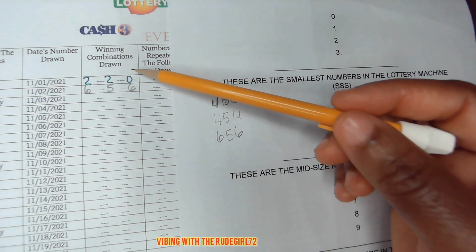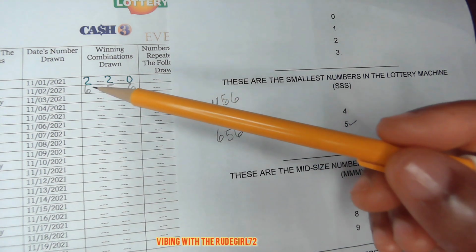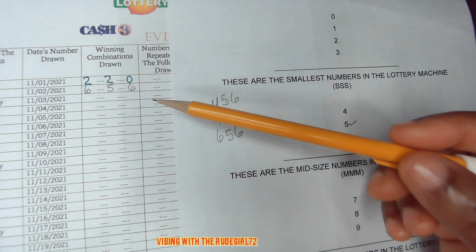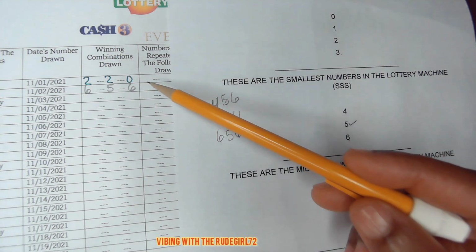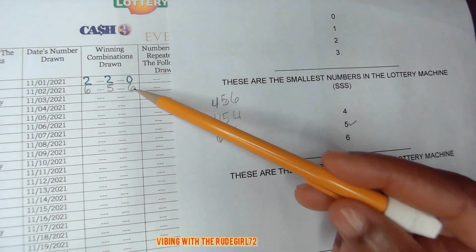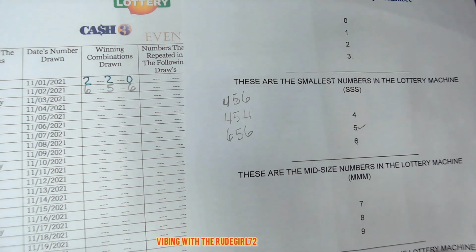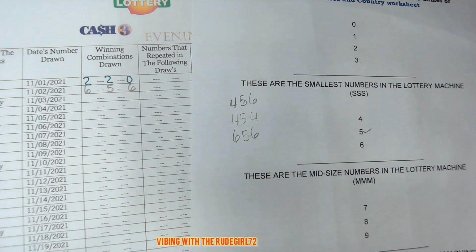The machine selected all small numbers, and then on the last day of October it selected all large digits. So this time I'm following the machine by selecting all medium numbers. I'm just trying to predict the next likely set of combinations that may possibly show up.